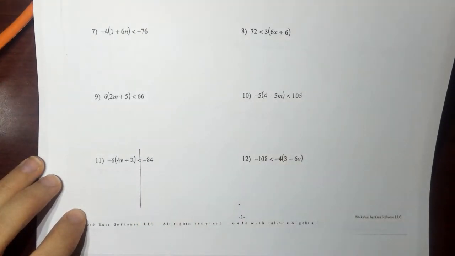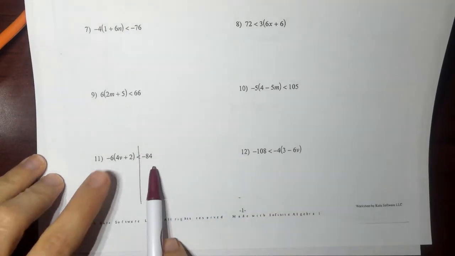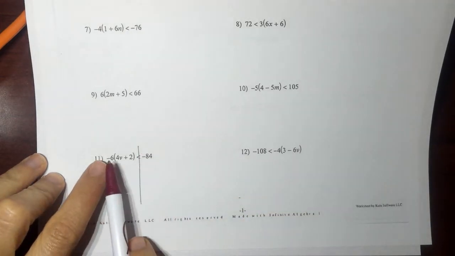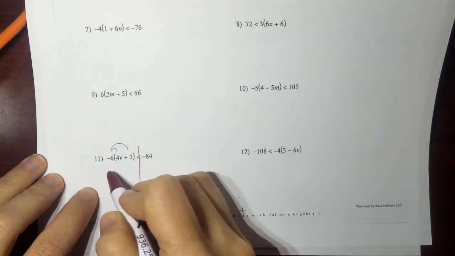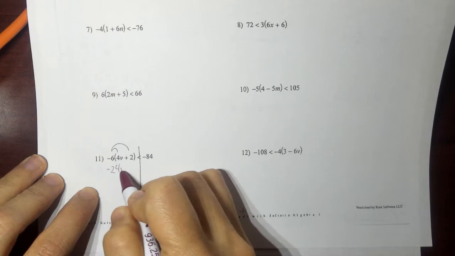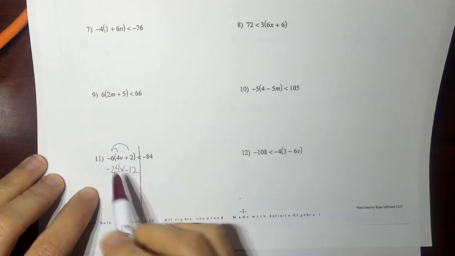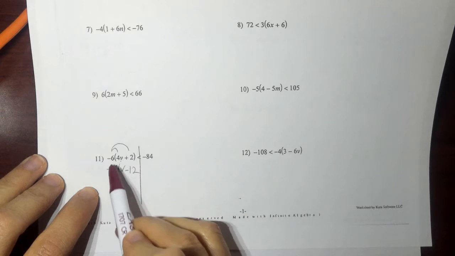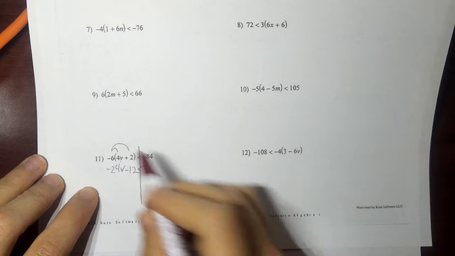Same thing, you're going to put a line down the middle of the sign. This is one side, this is the other side. When we got a number outside of parentheses, let's go ahead and distribute that. So I'm going to get negative 24v here. This is going to be negative 12, right? Because negative 6 times 4 is negative 24. Negative 6 times positive 2 is negative 12. And then I'm going to rewrite this over here.